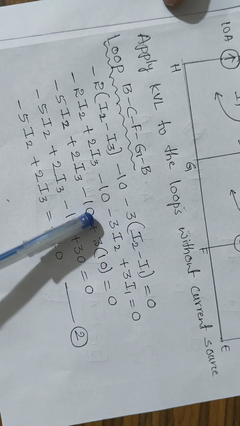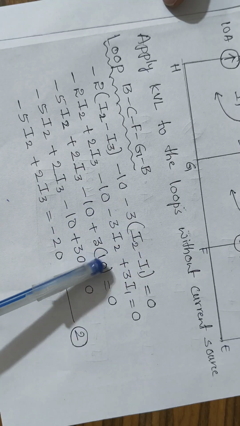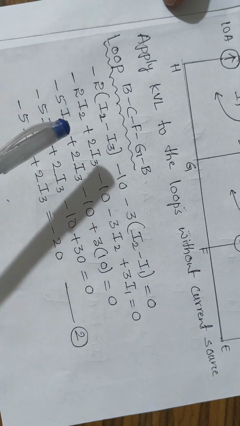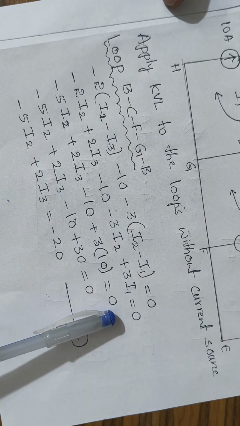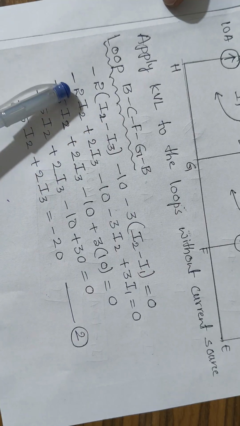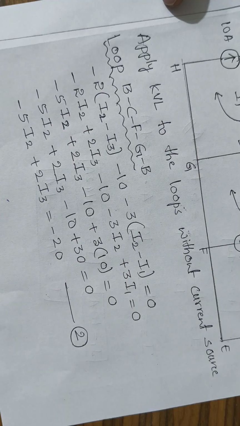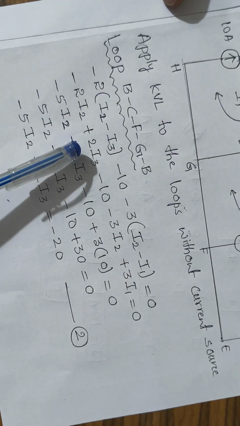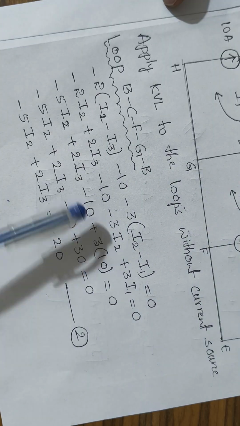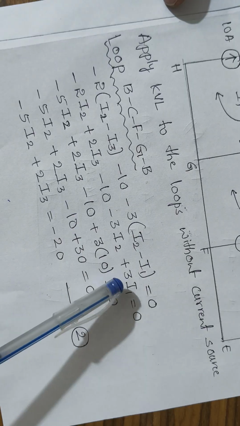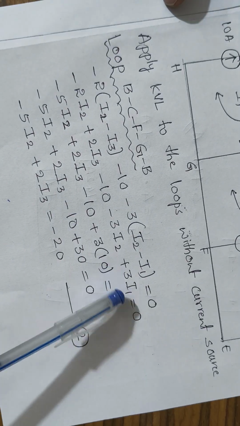Minus 3 into I2 is minus 3I2. Minus into minus is plus 3 into I1 is equal to 0. So then you have to simplify this, and this will be minus 2I2 and minus 3I2 will be minus 5I2, and here plus 2I3, you have only one I3 term, therefore it will be 2I3 minus 10 as it is, and here you have 3 into I1.